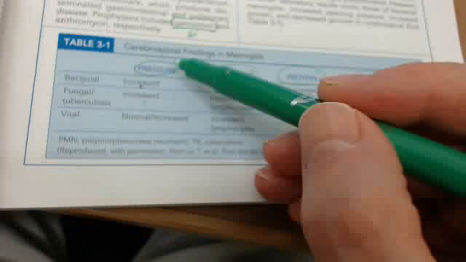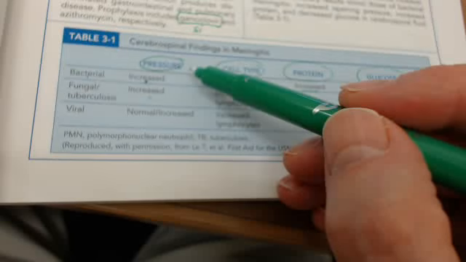So let's take a look at that. See if we can see it. So here's table 3-1, cerebrospinal findings in meningitis. It's not focusing very well.